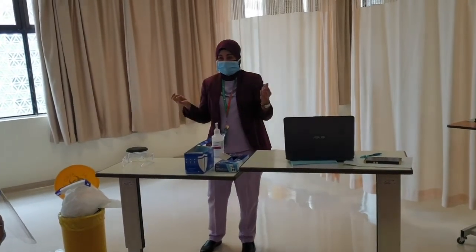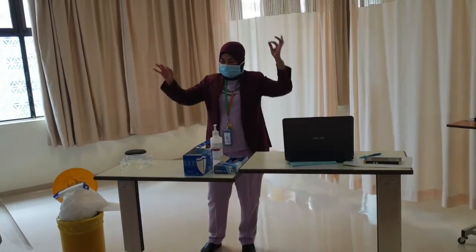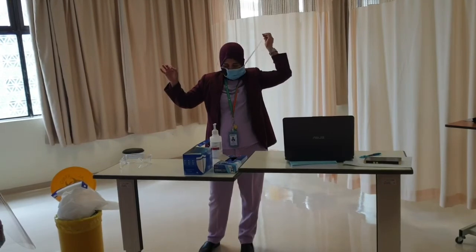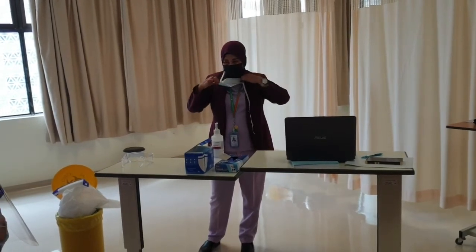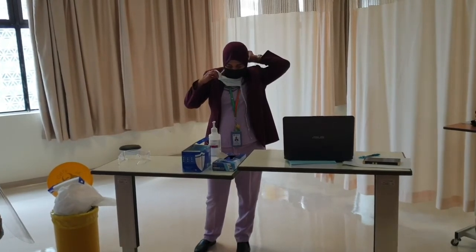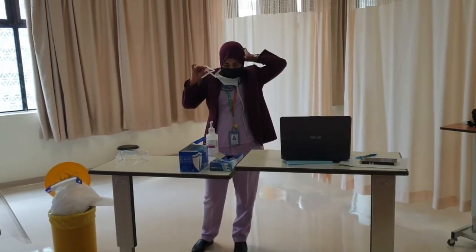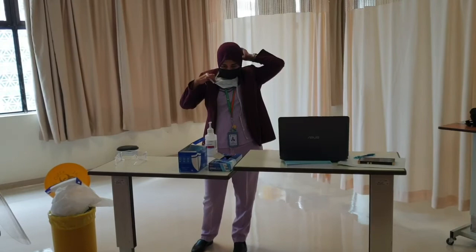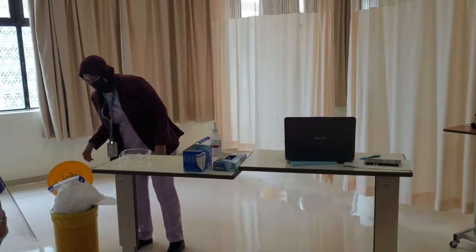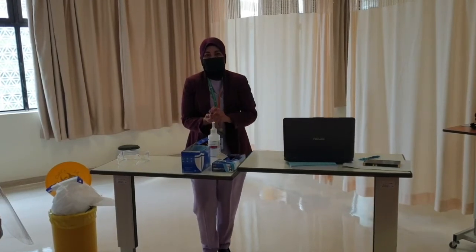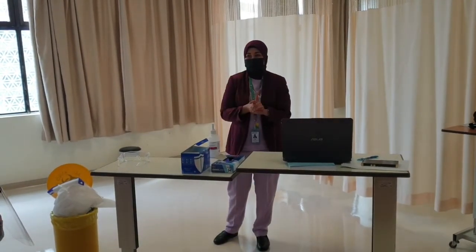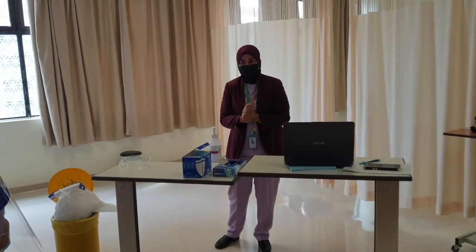And then the last one, the face mask. This one is also the same, don't touch the outer layer. Okay. Hand hygiene again. Clear? So I need one person to do that.